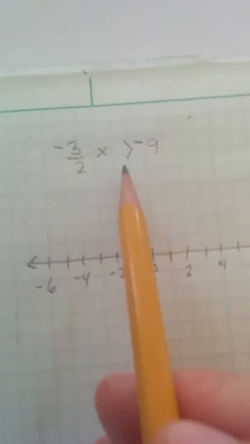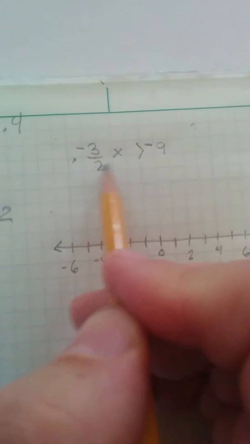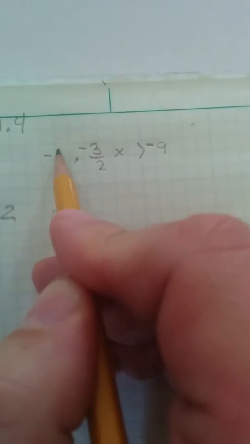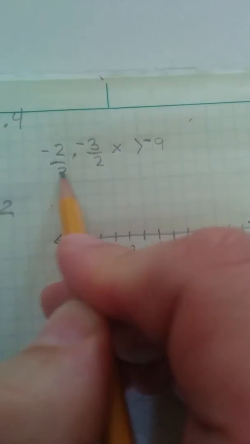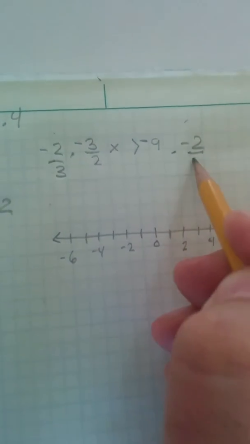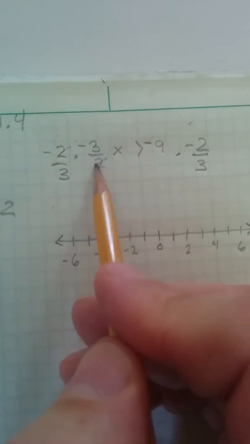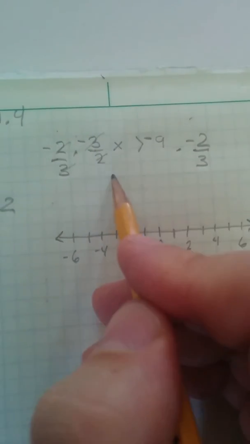So over here, same thing, we're going to solve for x. Okay, it's a fraction, so we want to get rid of that. So we're going to multiply by the reciprocal, which is negative 2/3. If I do it to one side of the inequality, I have to do it to the other side as well. So 2's cancel, 3's cancel, negative times negative is positive.